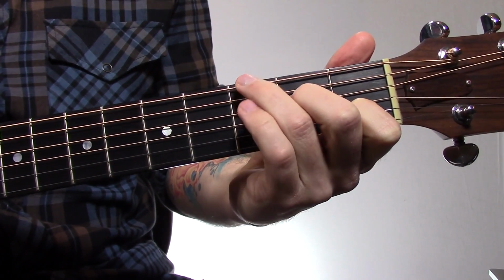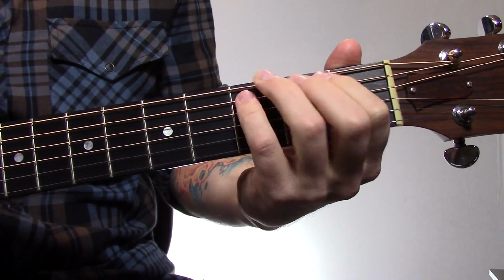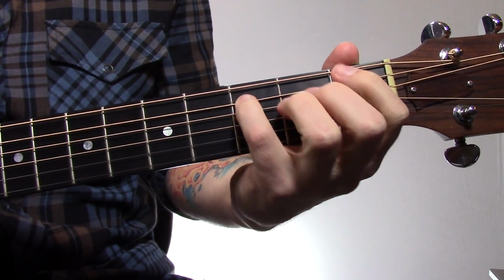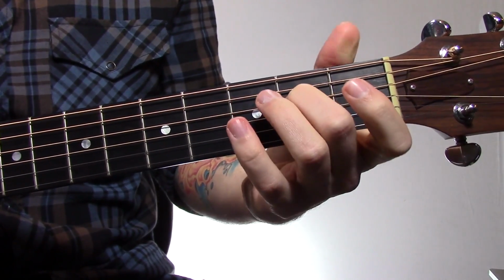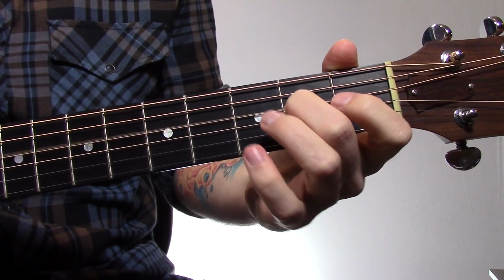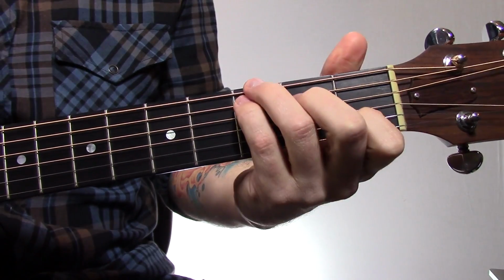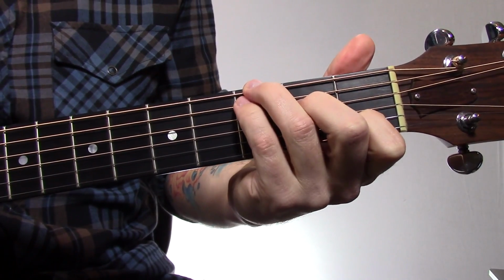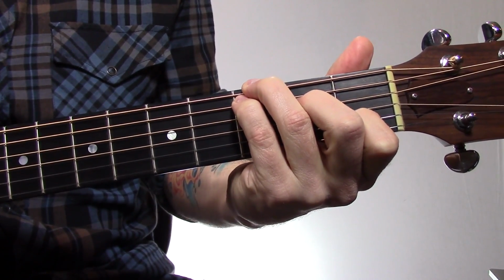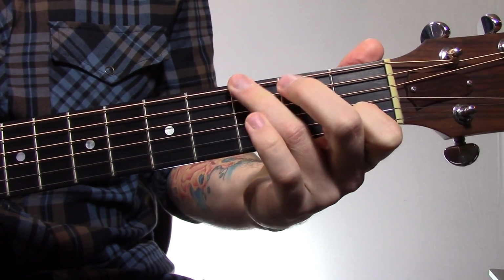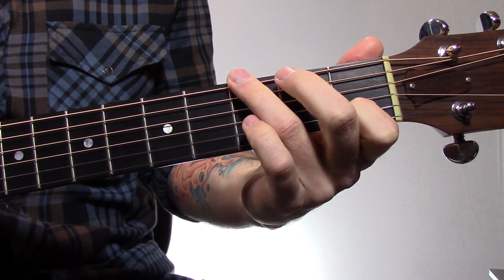So it's your third finger, 6th string, 3rd fret, your fourth finger, 5th string, 3rd fret, your second finger, 4th string, 2nd fret, and your first finger, 2nd string, 1st fret. And then the 3rd and 1st string are still open just like regular. And you can see that has a fuller sound because of that G added in as the lowest note.